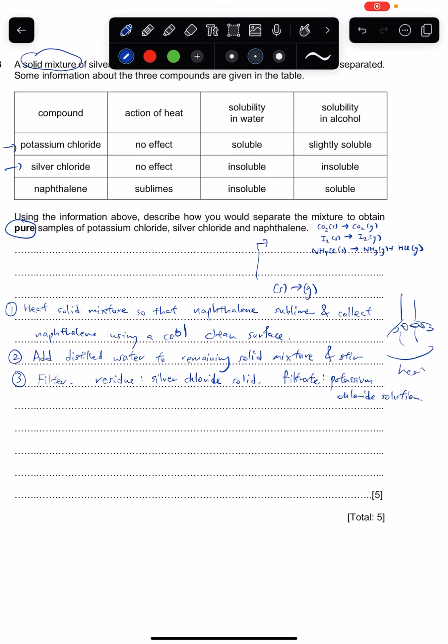They're not exactly pure, right? So you need to make them pure. So what would you do next? So for the silver chloride solid, I will wash with what? Soap? No, wash with distilled water. Then after that, I will dry between pieces of filter paper.